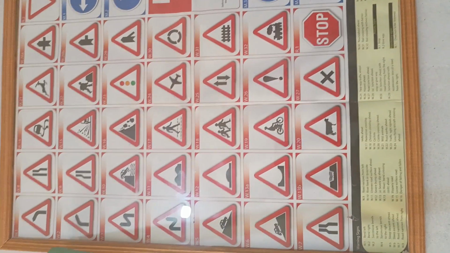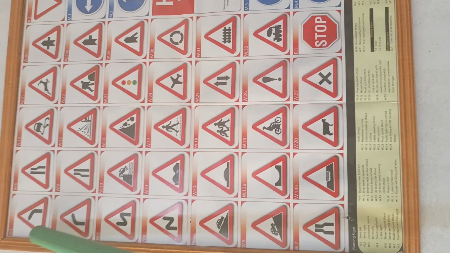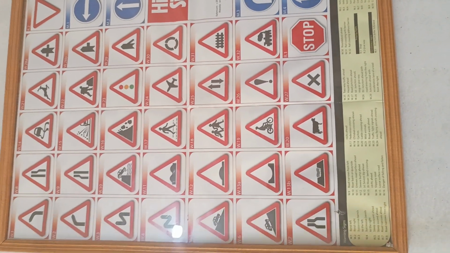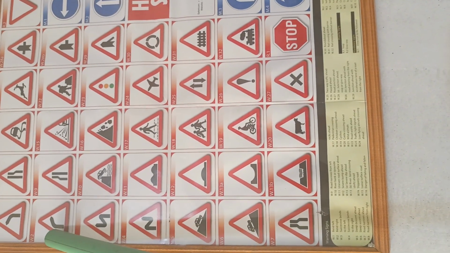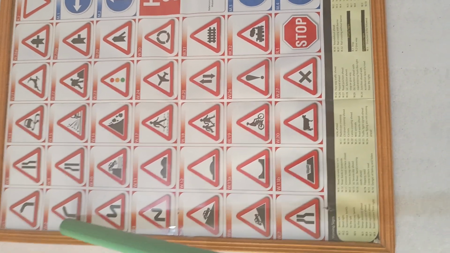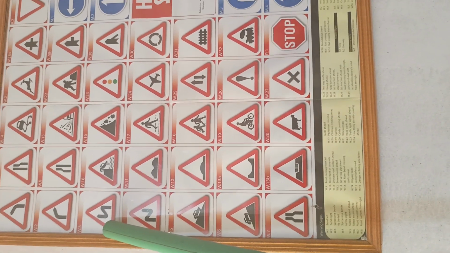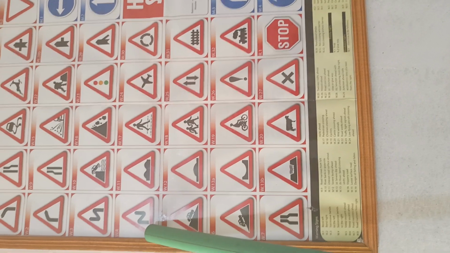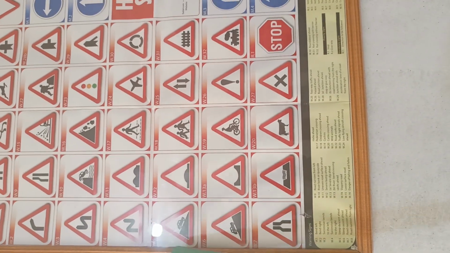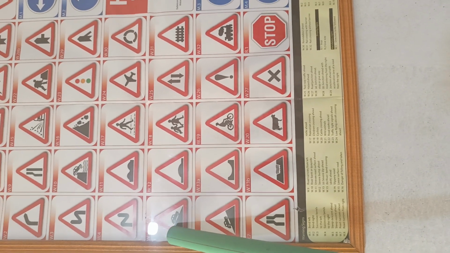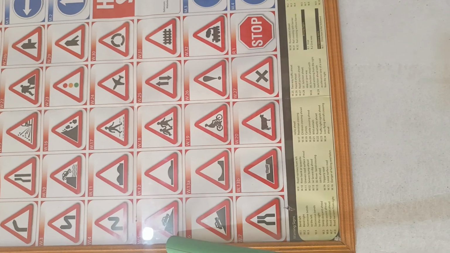So this number one here, W1, is a sharp bend to the left ahead. You can see the bend is bending towards the left. This one here is a sharp bend to the right ahead. This one is a successive bend to the left ahead. This one is a successive bend to the right ahead. This one is a steep descent. You can see our vehicle in this case is going down a hill. This one is a steep descent ahead.